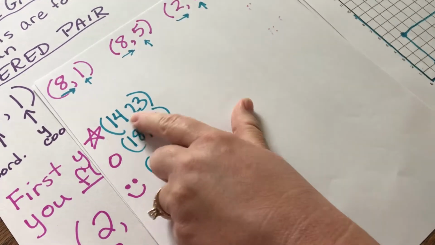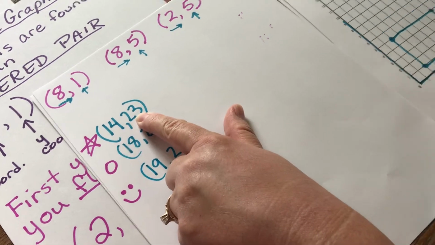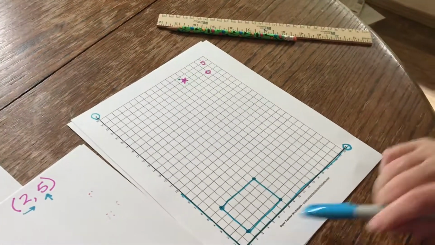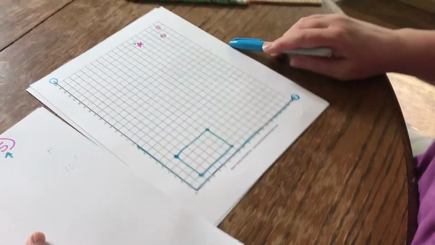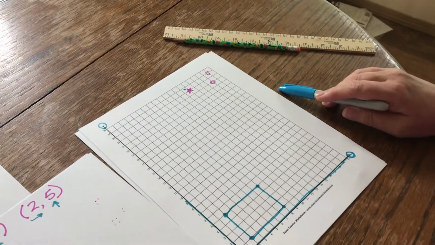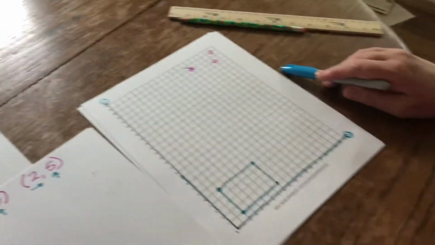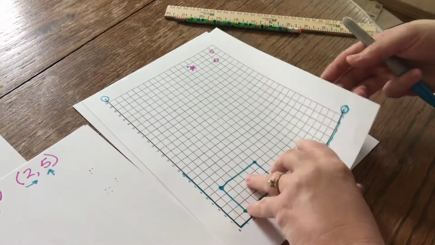Yes, the order does make a difference. If you flipped these around and you said 23, 14, you would not wind up here. You would wind up at, well, you'd be off the graph on 23 and 14. Those are not the same locations at all, so the order does matter. That's why they call them ordered pairs.